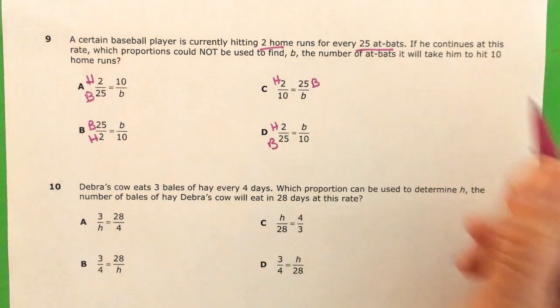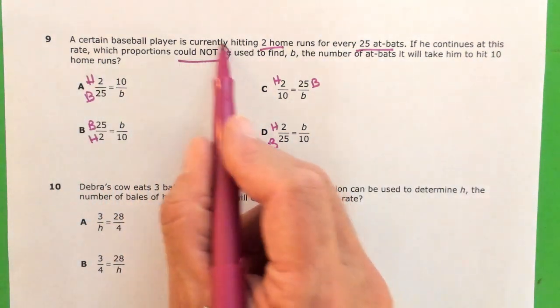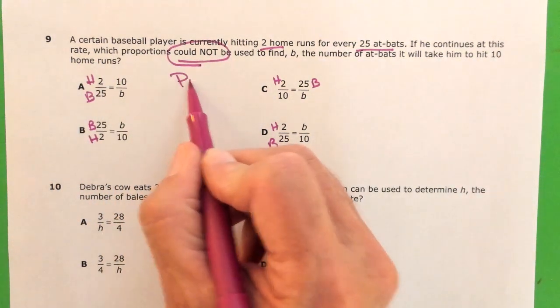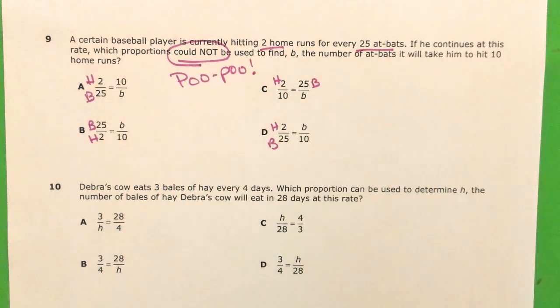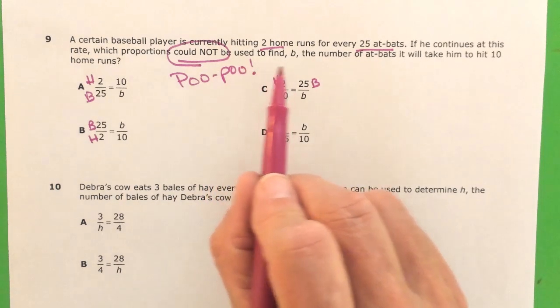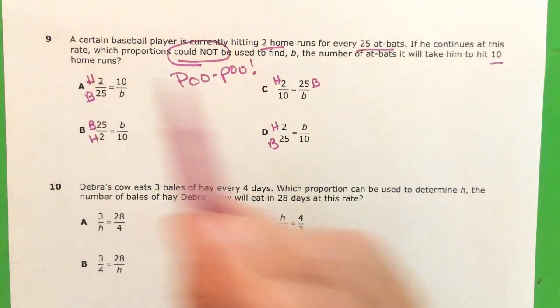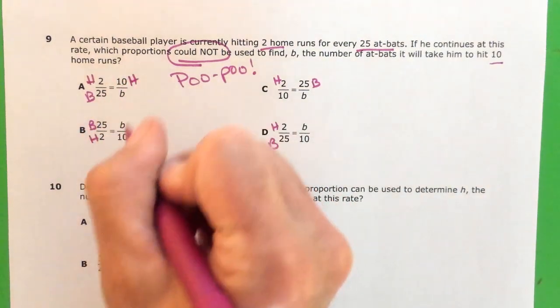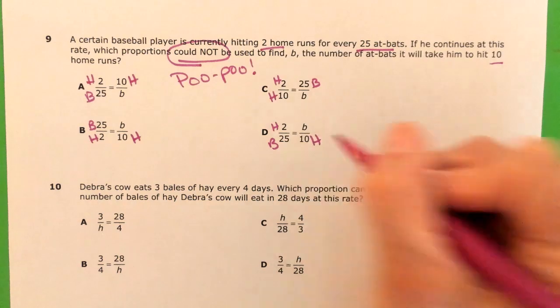There we go. If he continues at this rate, which proportion could not? All right, we're looking for the poo-poo. Yes, you show your parents this paper. It's got poo-poo written on it. Don't blame me. Which one could not be used to find B? The number of at-bats it will take him to hit 10 home runs. So the 10s are the home runs. Home runs, 10 home runs, 10 home runs.